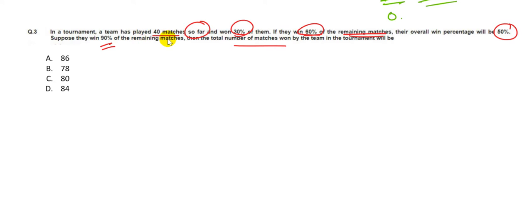So they have played 40 matches, won 30% of them, that means they have won 12 matches. And let the remaining matches be R. So if they win 60% of the remaining matches, that means plus 0.6 R, where R is the remaining number of matches. This will be 50% of the total number of matches. So 0.5 into total number of matches, which will be 40 plus R.